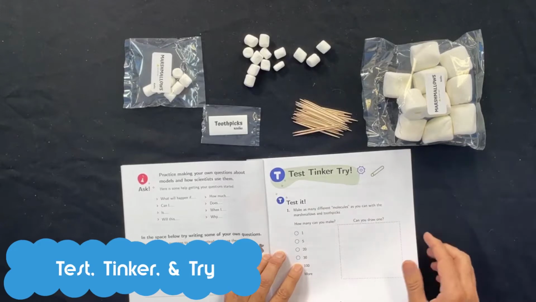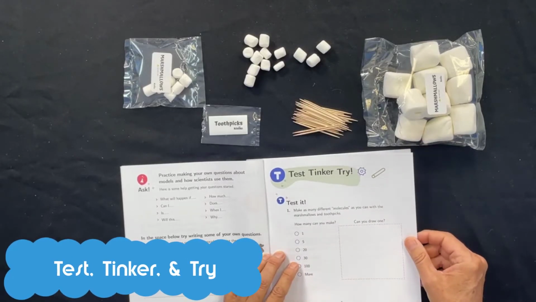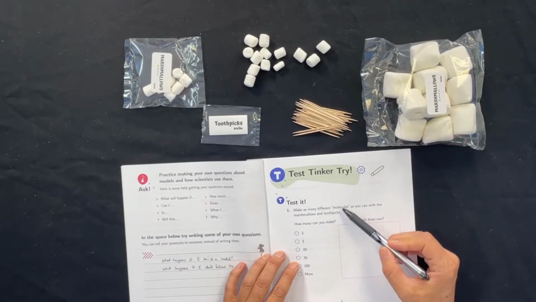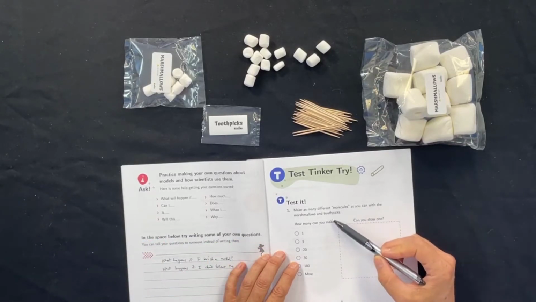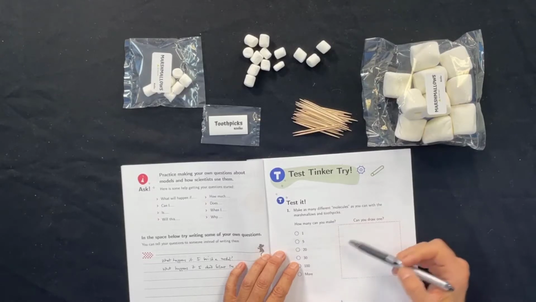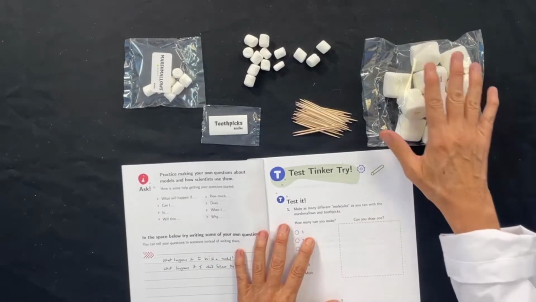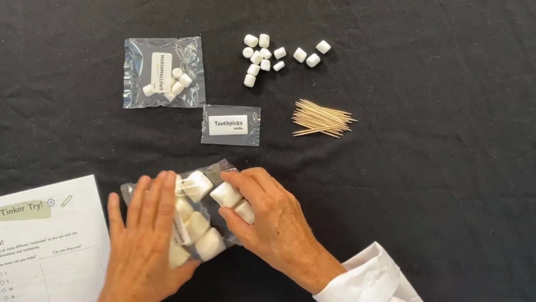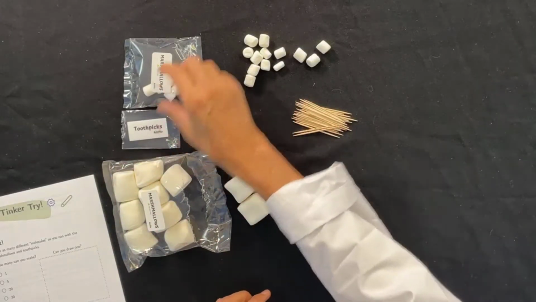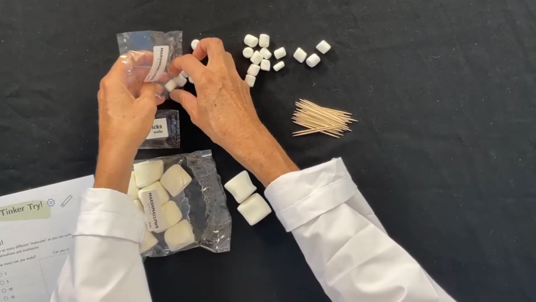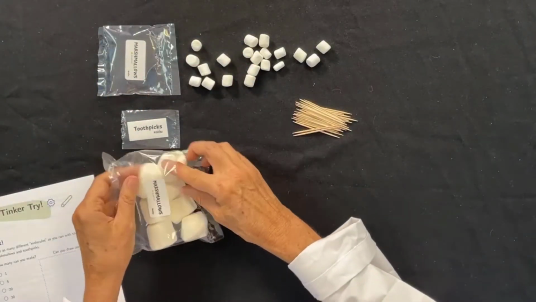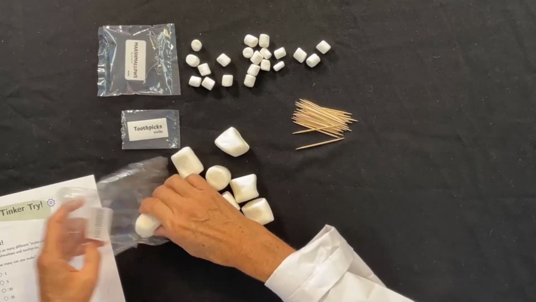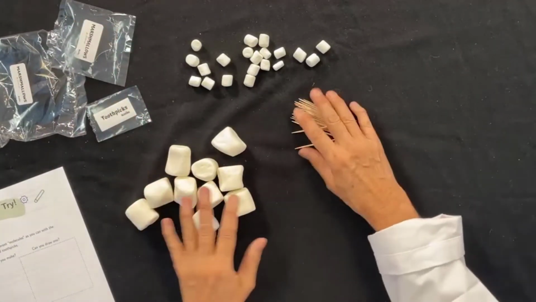Okay, so turn to the Test, Tinker, Try page and let's read it together. So the first thing we're going to do is test it. It says make as many different molecules as you can with the marshmallows and toothpicks. How many can you make? And can you draw one? So if you haven't already, open up all of your marshmallows and your toothpicks, and let's go ahead and just assemble a couple of different molecules. We're not going to follow any rules here. Just make as many different kinds of structures or molecules as you can with the marshmallows in front of us and with the toothpicks. So let's get going.